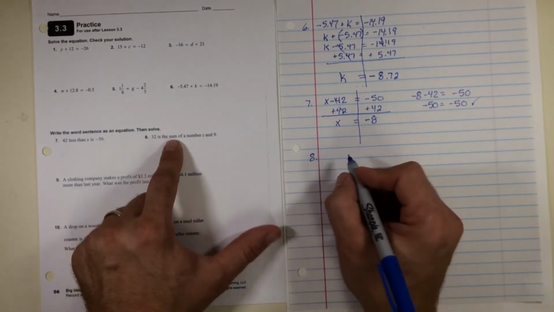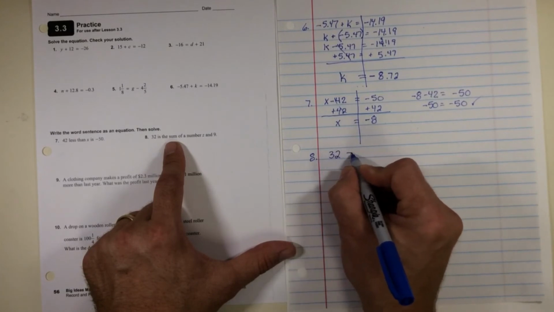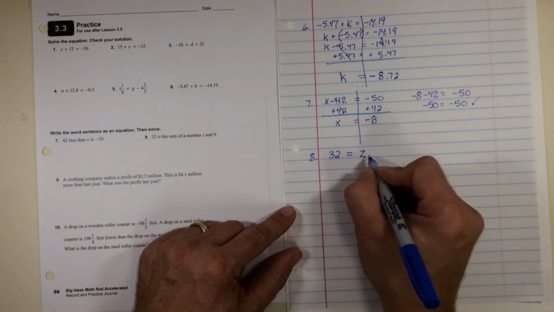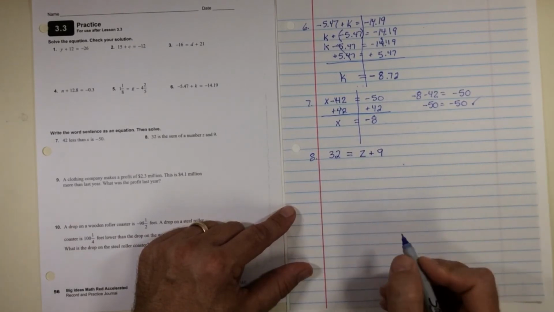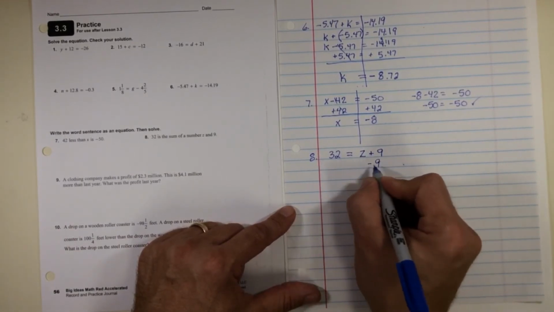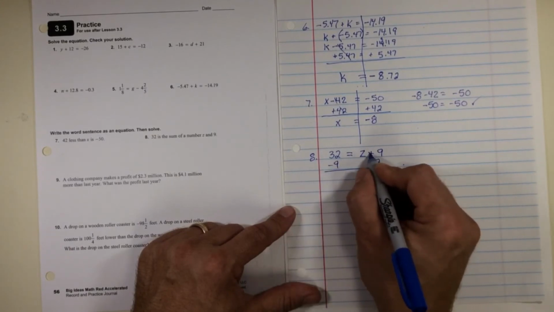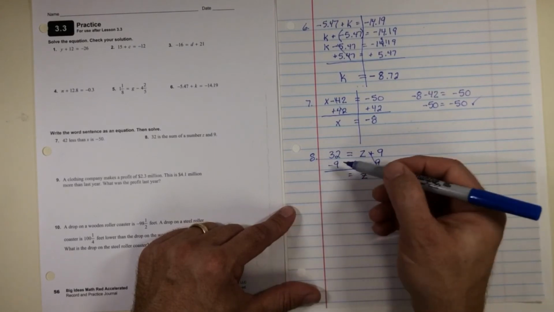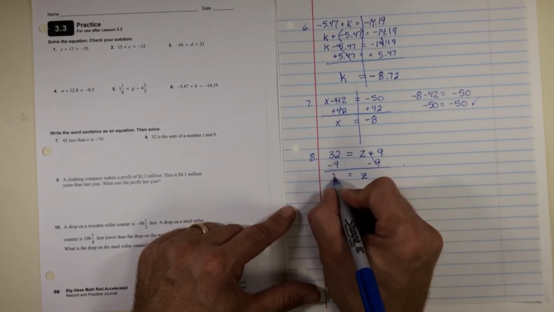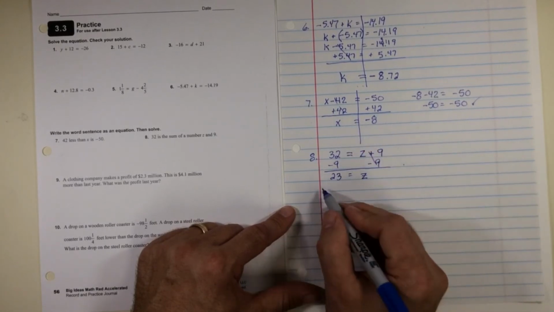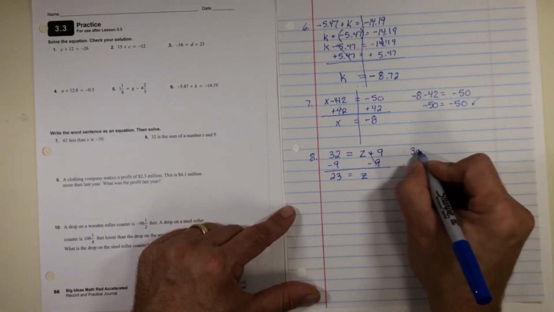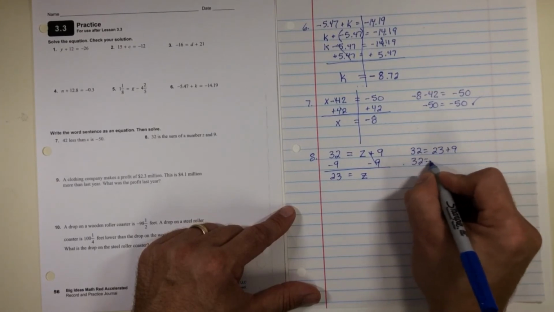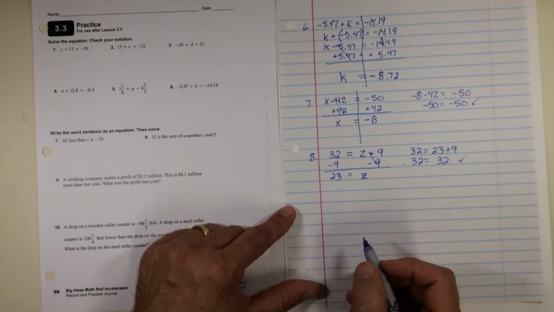Number 8. 32 is the sum of a number z and 9. Sum means we're adding z and 9. Subtract 9 from both sides, z on the right-hand side. 32 minus 9, different sign, subtract. 23, keep the sign of the larger. And then we'll check it. 32 equals 23 plus 9. 32 equals 32. Yay, so happy.